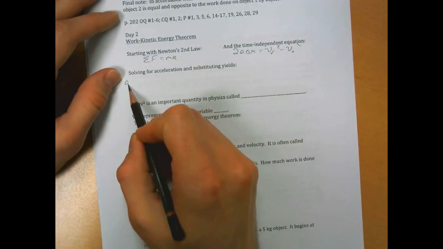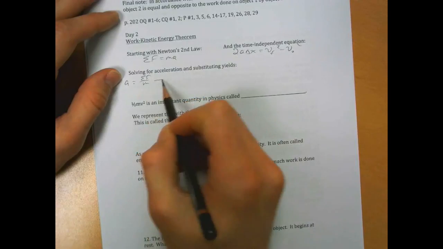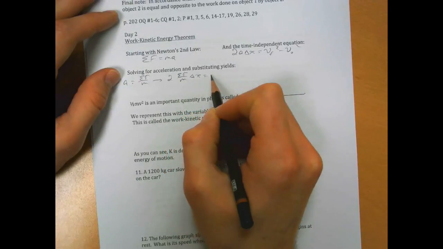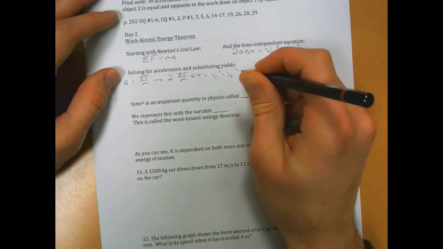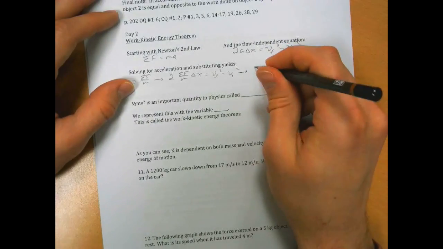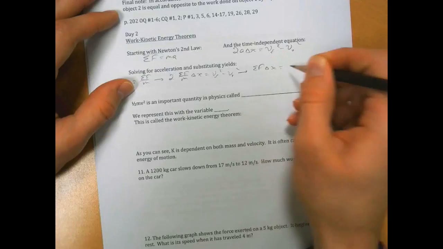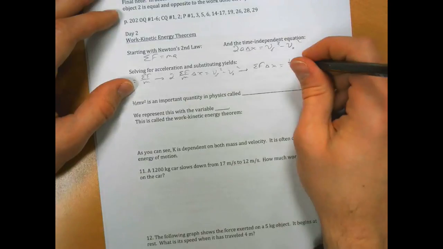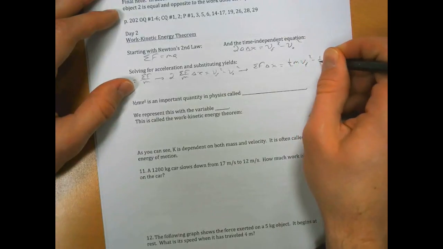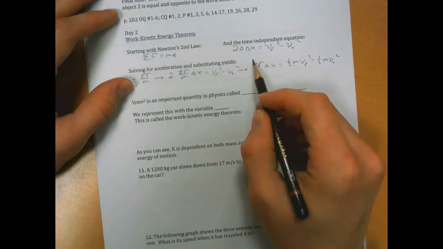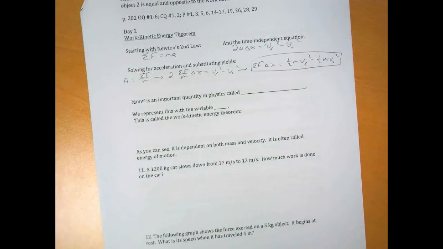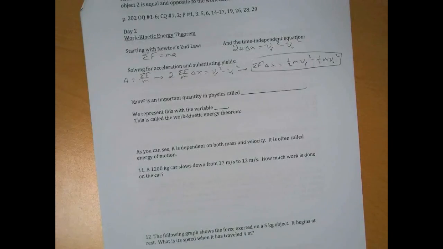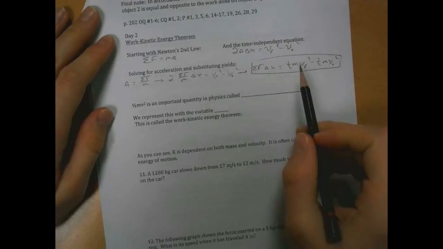So acceleration would be net force over m, plugging that in gives us 2 times net force over m delta x equals v final squared minus v naught squared. And then rearrange: net force times delta x is equal to 1/2, moving the 2 over, multiplying by mass, and then distributing gives us this. Net force times delta x equals 1/2 mv final squared minus 1/2 mv naught squared. So this is the work-kinetic energy theorem.